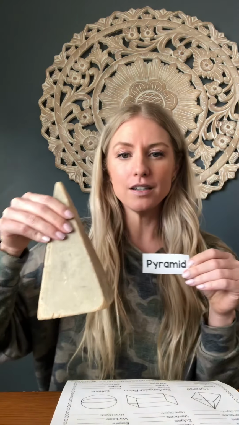Okay, so the easiest is a pyramid. Think of an Egyptian pyramid. So a pyramid is a shape that has one flat face on the bottom, and then it comes up to a point at the top, like an Egyptian pyramid, and all of these faces around the sides are triangles, and the bottom could be a variety of shapes. Normally we think of a pyramid as having a square base. So if we want to get really technical, we could say this is a square-based pyramid.